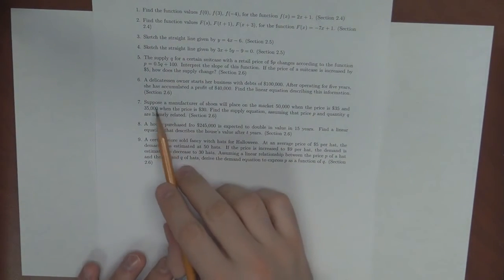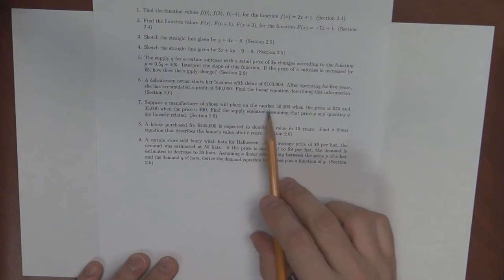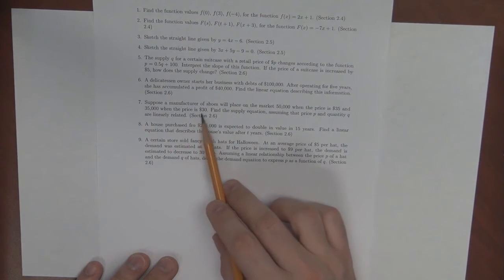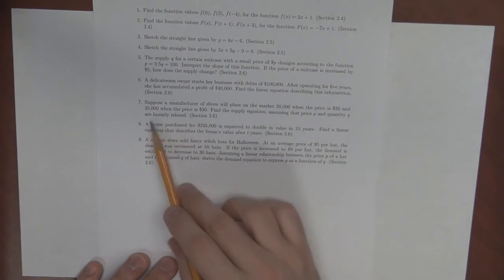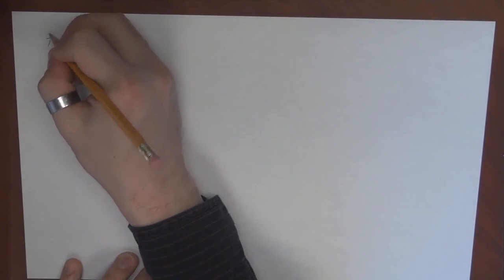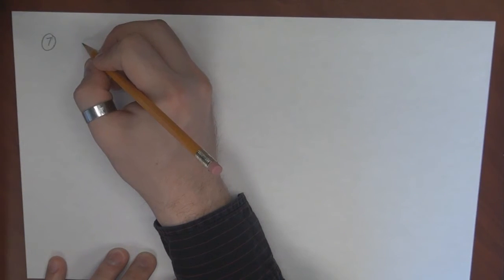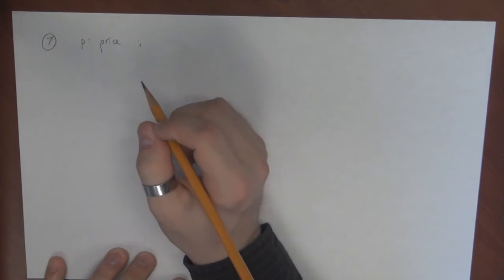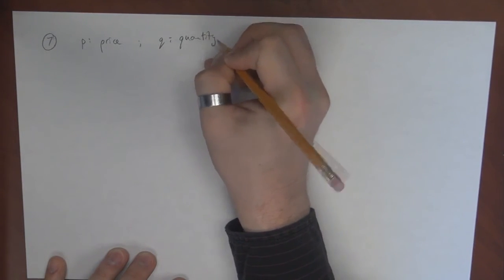In number 7, suppose a manufacturer of shoes will place on the market 50,000 when the price is $35 and 35,000 when the price is $30. Find the supply equation assuming that the price P and quantity Q are linearly related. So I'm looking for a straight line equation, and this is number 7. So let's remember that P is the price. And this time they don't say P is the price in thousands, so let's use the price as it is, and this Q is the quantity.